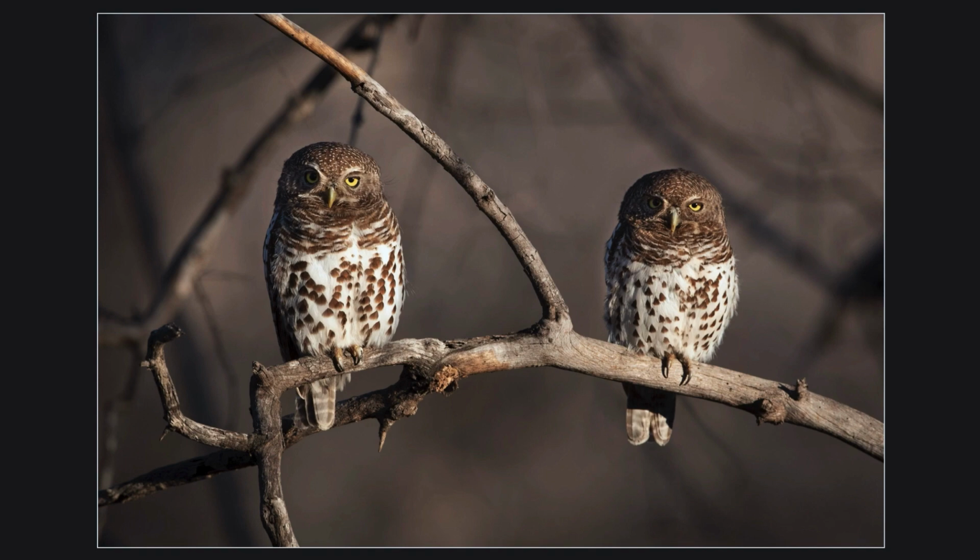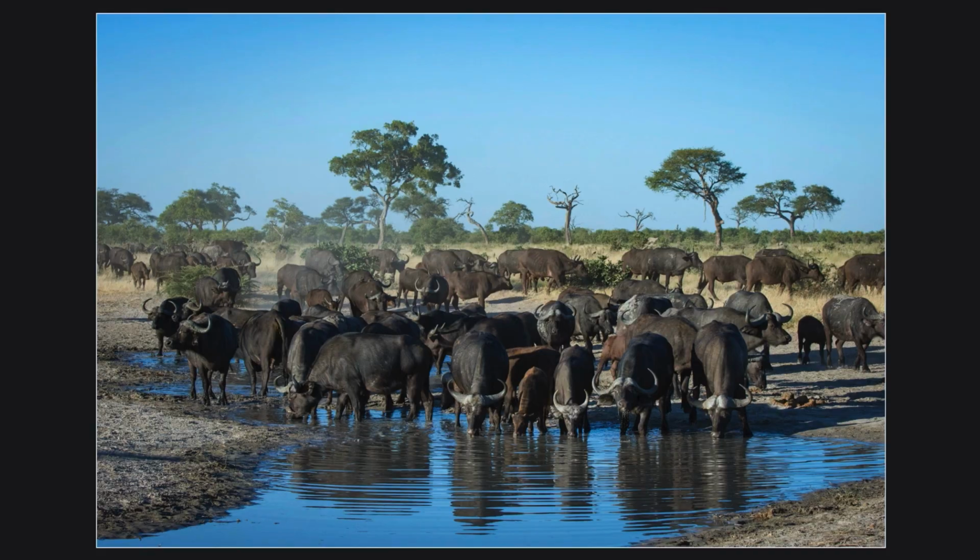Because they weren't sitting exactly the same distance away from me, I had to increase my f-stop from f5.6 to f8 to make sure that both the birds were in focus. And if I want even more in focus, like this herd of buffalo, I would increase the f-stop even more. In this case, it was f11.